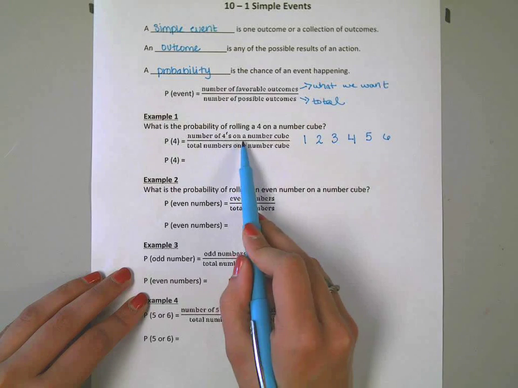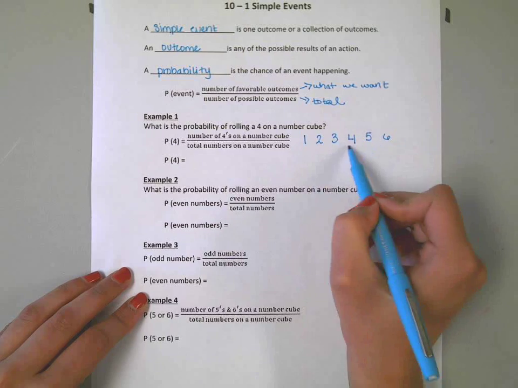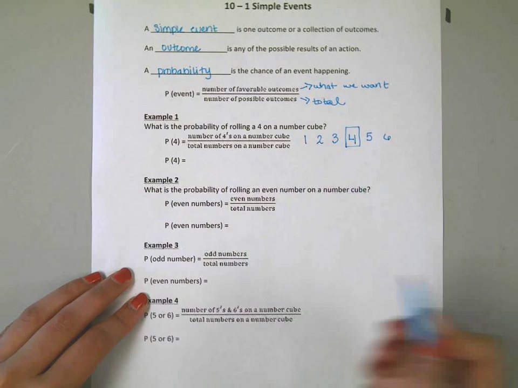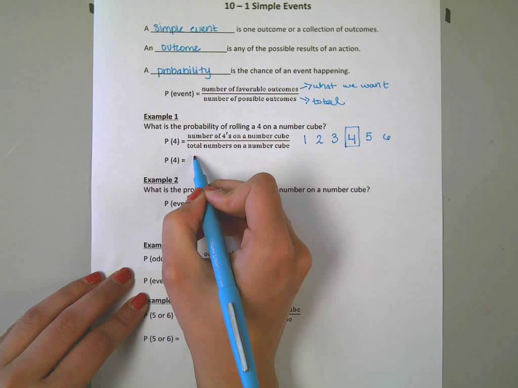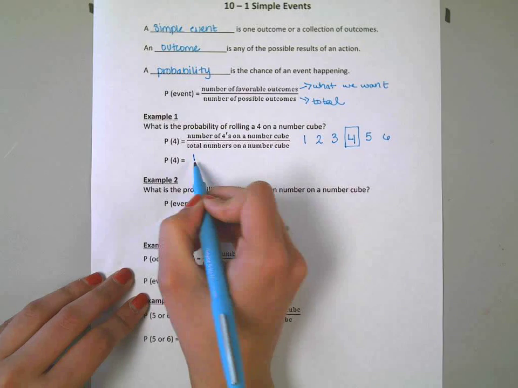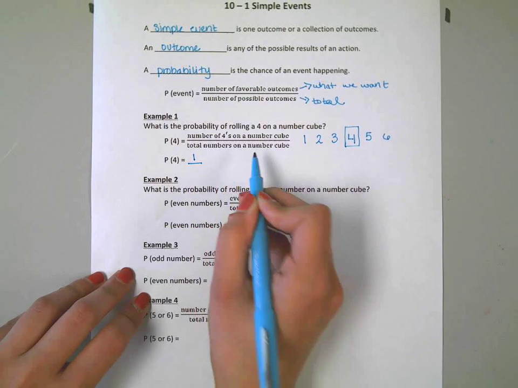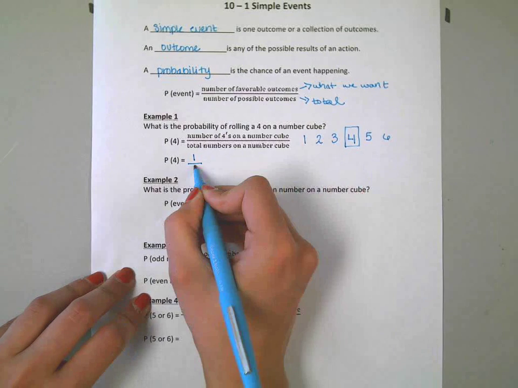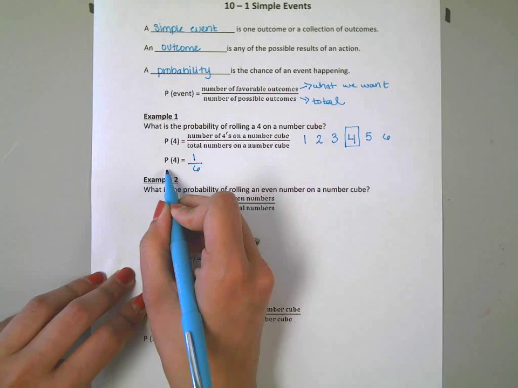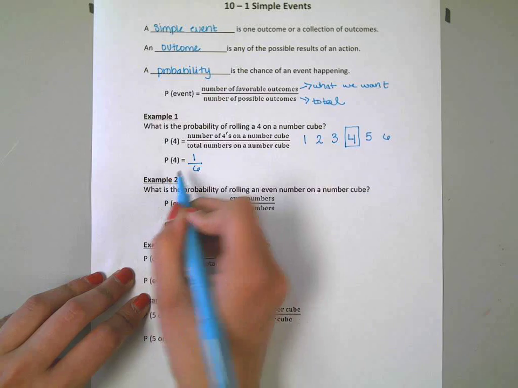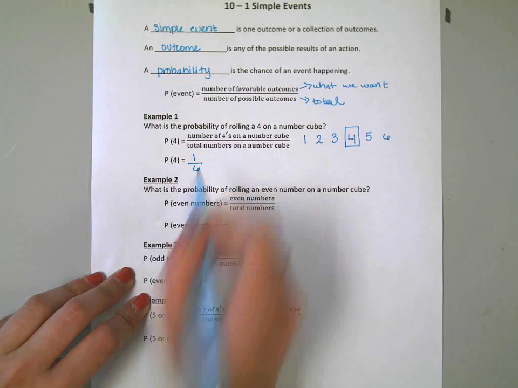How many 4s appear on a number cube? We know that there's 1 four. So our favorable outcome is 1, and we will put that over our total numbers on a number cube, which is 6. So our probability of rolling a 4 on a number cube is 1 over 6.